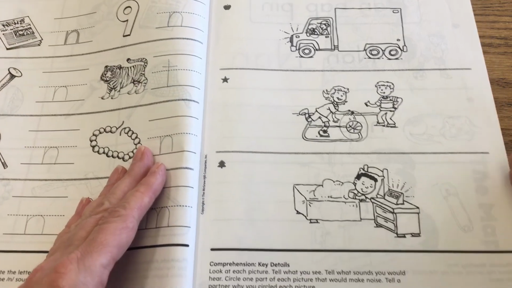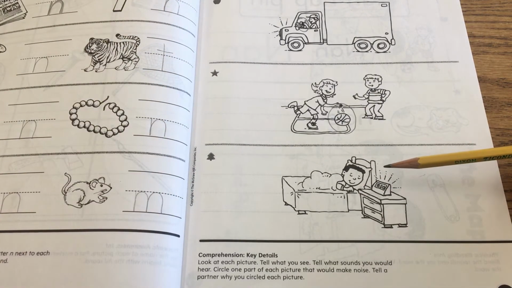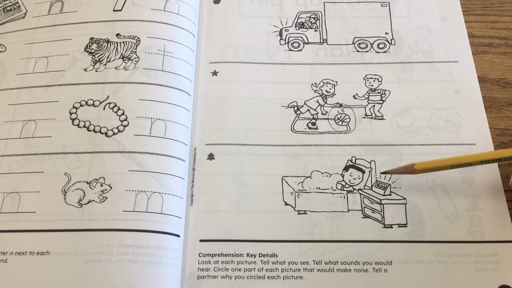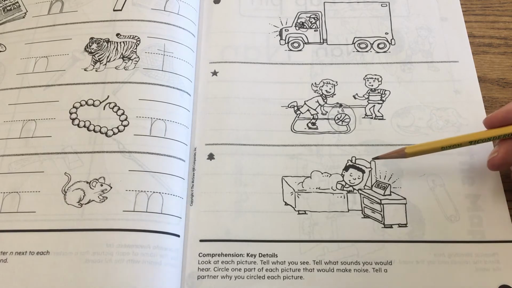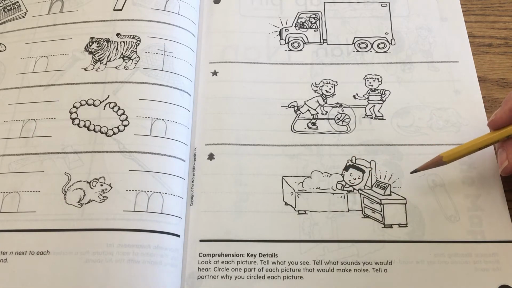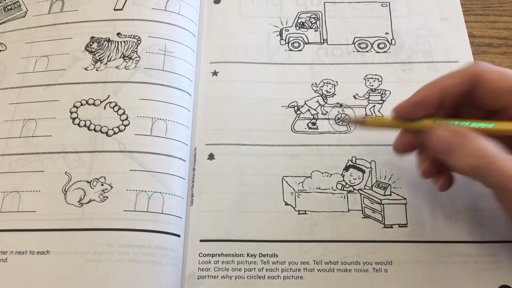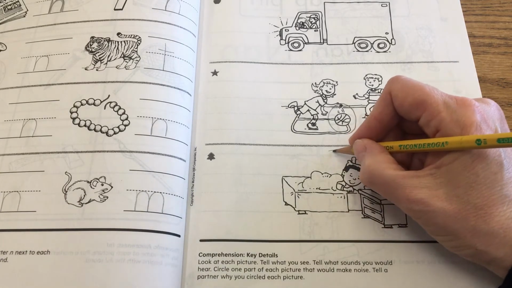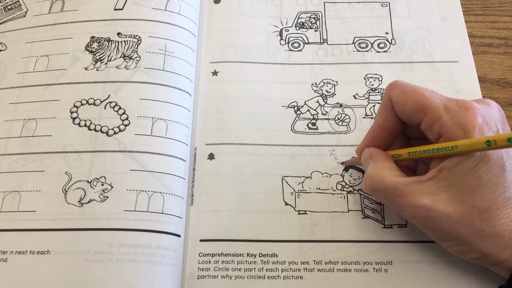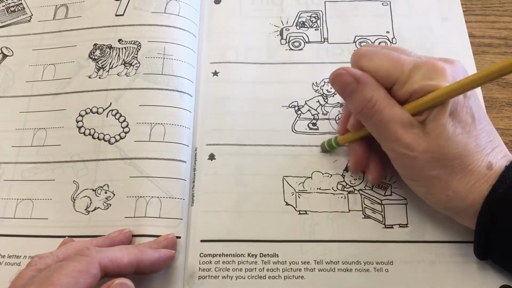The last picture here shows a little boy sleeping, okay? Now when someone's sleeping, it's very quiet. However, you could usually hear them breathing. So he could be making a noise of breathing. I don't see little Z's coming out. If there were a lot of little Z's coming out, sometimes artists will do that and they'll show that. And those little Z's mean that somebody's snoring, but he's not doing that today, okay?